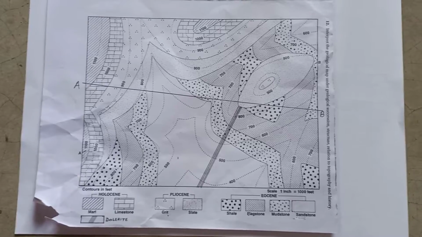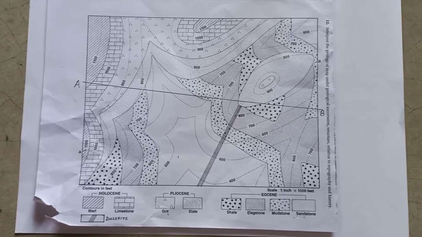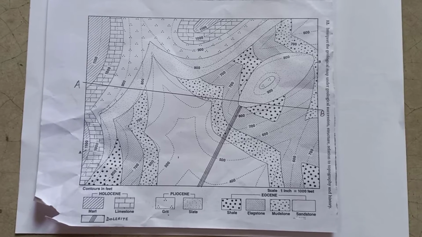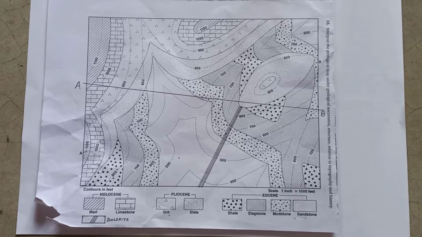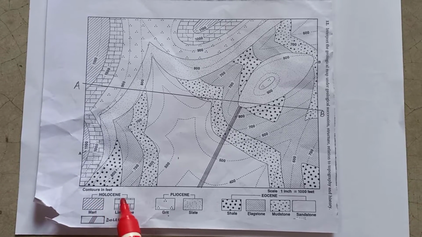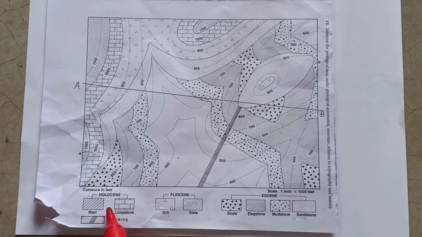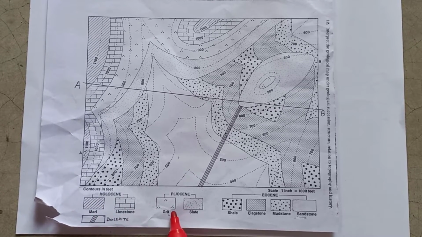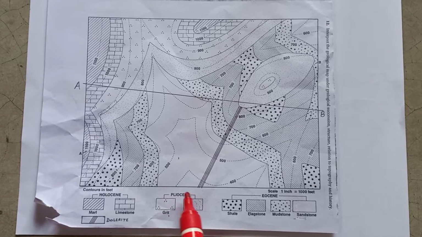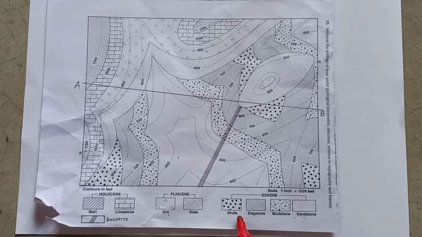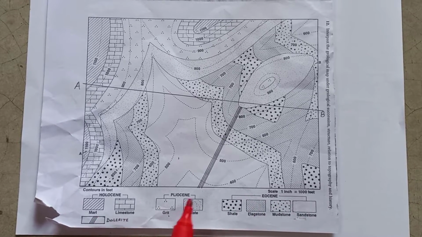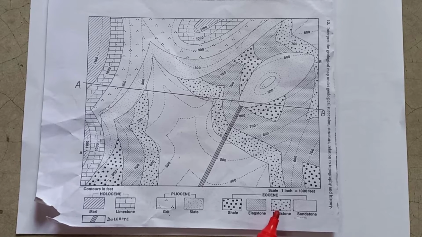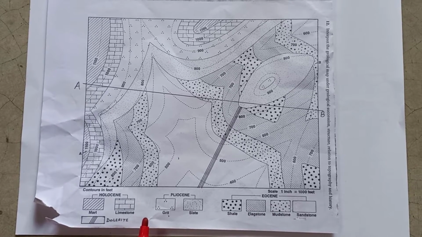Morning everybody. Today I am going to discuss this map. This is a 3 series map. Here you see the upper part, Holocene era, is one series. Next, Pliocene is the next series, and the last one is the Eocene. This is the 3 series of the map, 1, 2 and 3. So with the help of this index you can easily identify the unconformity line.